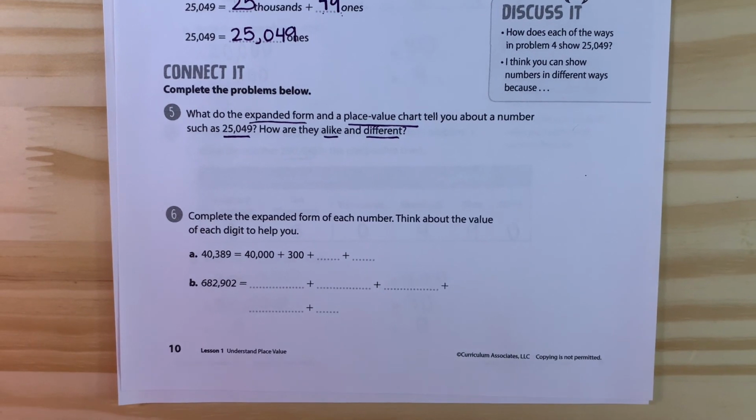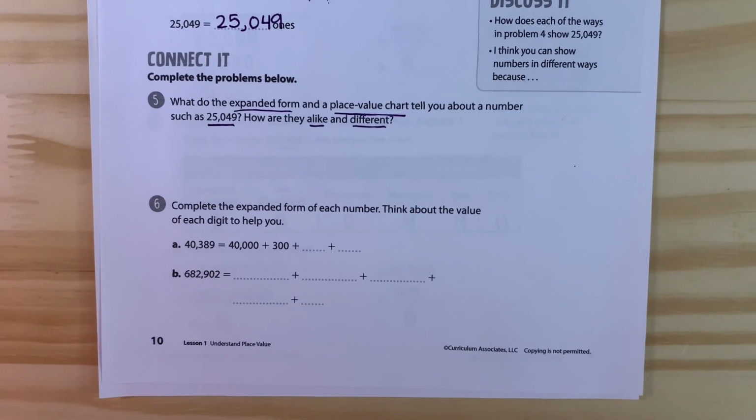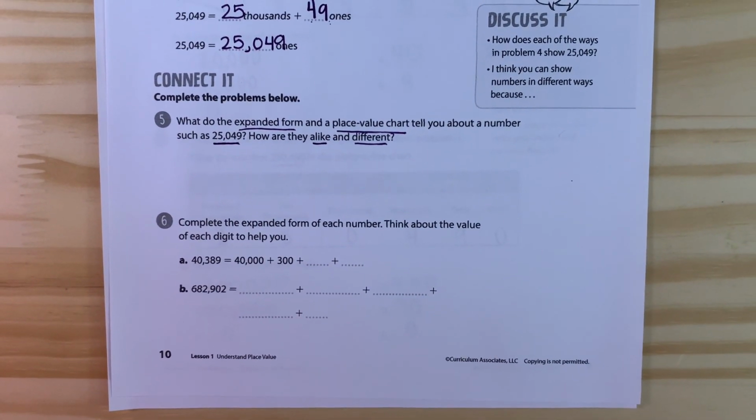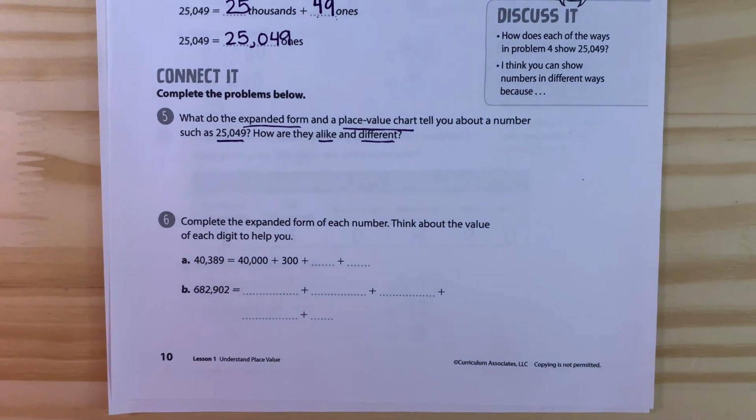So the place value chart kind of breaks it up into pieces, where the expanded form breaks it up into expressions.